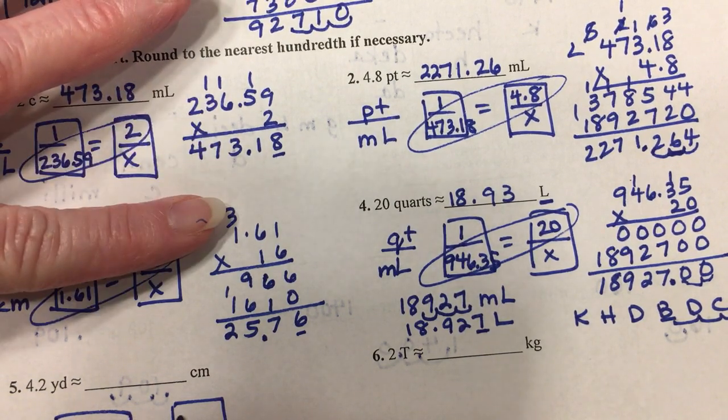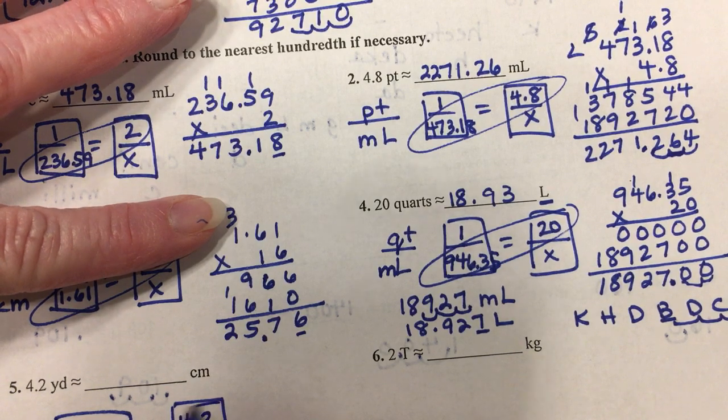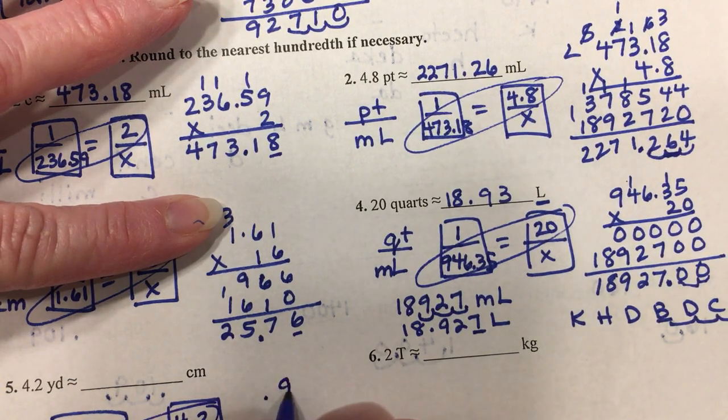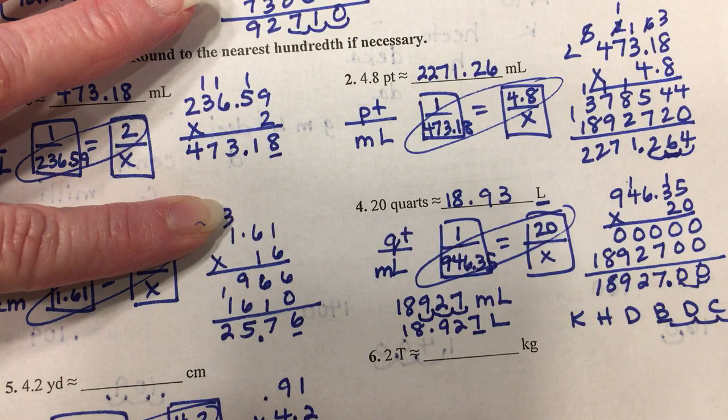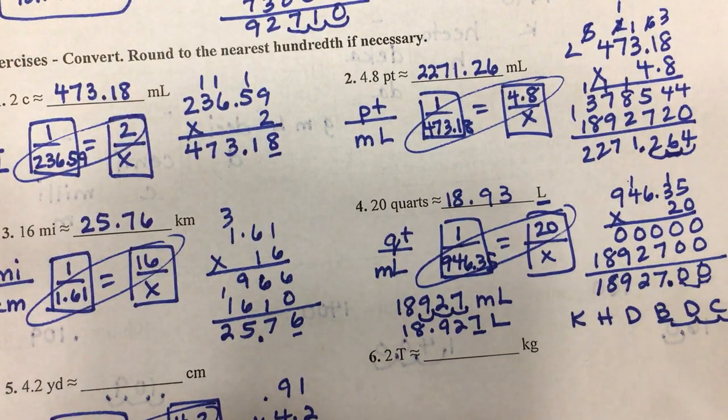And then I'm going to do 4.2 yards. So again, multiplication, 0.91 times 4.2 is 218. Start with a 0, 4, and 36. You add these up. 3822, there was 3 decimal places, so 3.822.